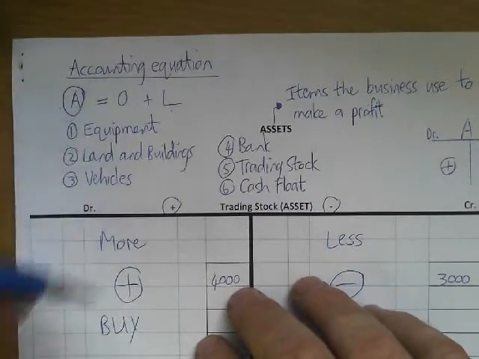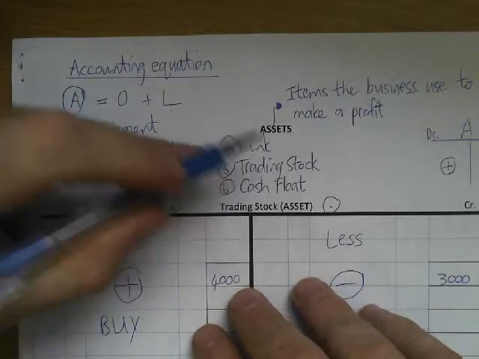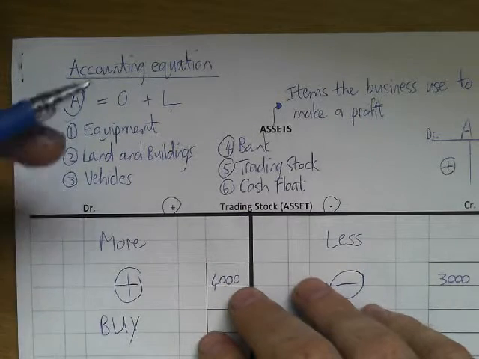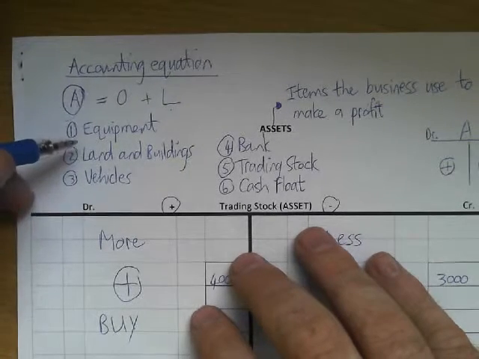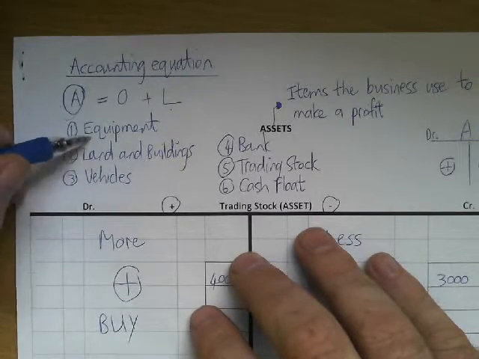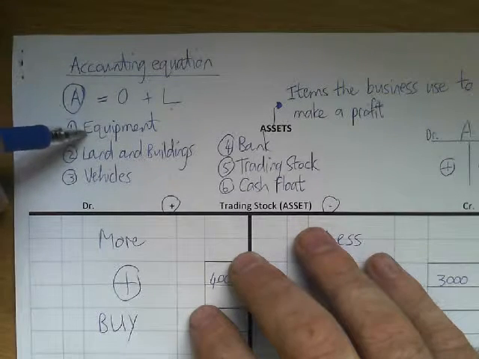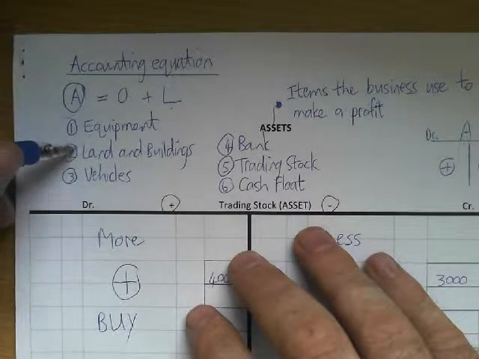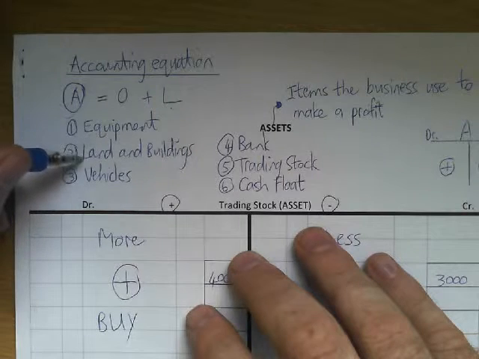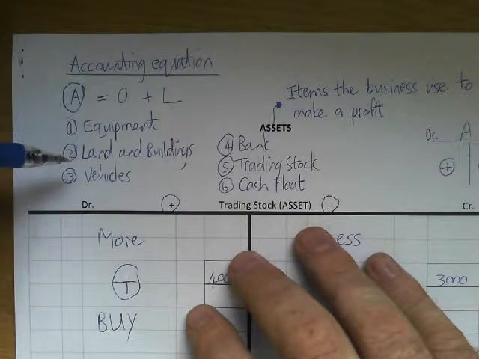Now there are a couple of kinds of assets, and the first one is equipment. There are 6 of them here, and to tell you more about them I'm going to tell you a story. Firstly, I'm sitting at my desk in my classroom, and the desk is called equipment. Some other equipment would be a computer or a data projector. That's all equipment. So I'm sitting at my desk in my classroom and it's raining outside, but luckily I'm inside a classroom, which is land and buildings. So that's the second one.